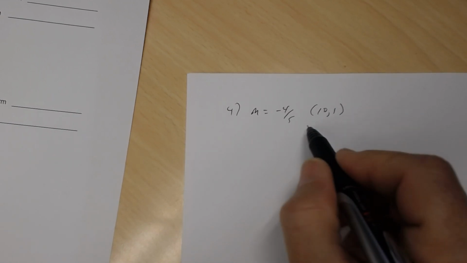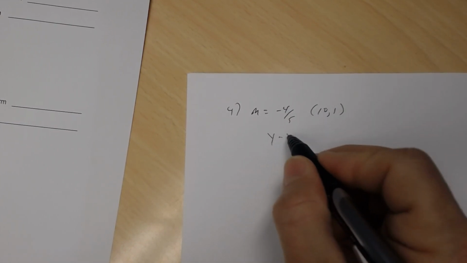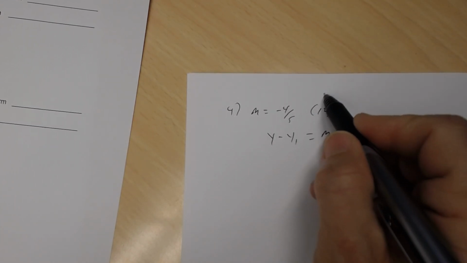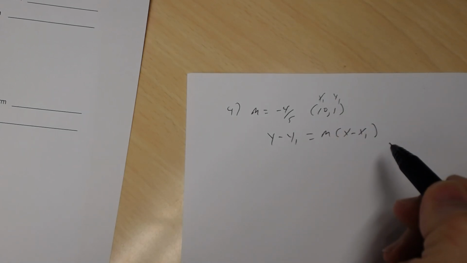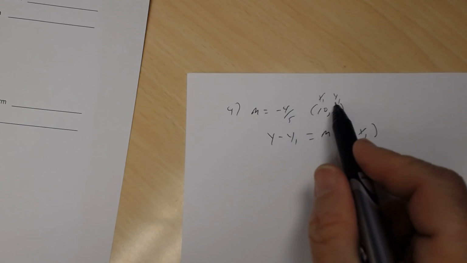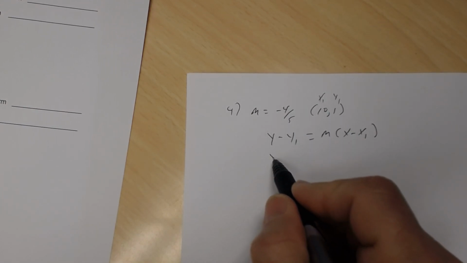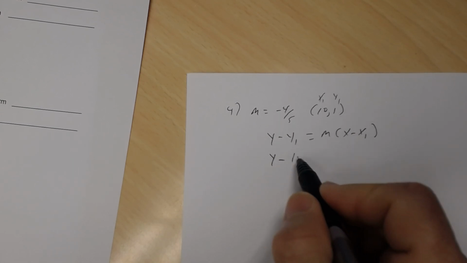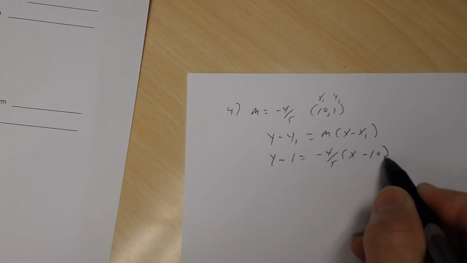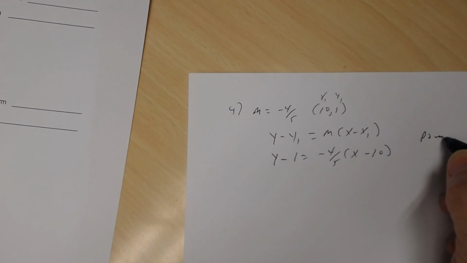Okay, now, so again, you're gonna put this in point slope form. So y minus y1 equals a slope times x minus x1. So here's your x1, here's your y1. So you're going to substitute those values, the slope and the values for x1 and y1, into your point slope form. So y minus y1 is 1 equals the slope, negative 4/5, times x minus x1, which is 10. Okay, so that's point slope form.